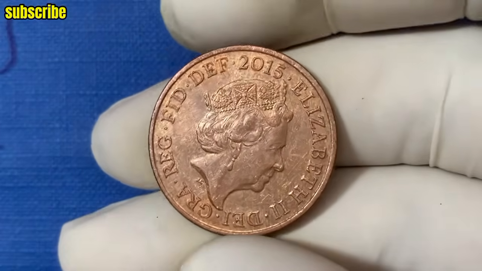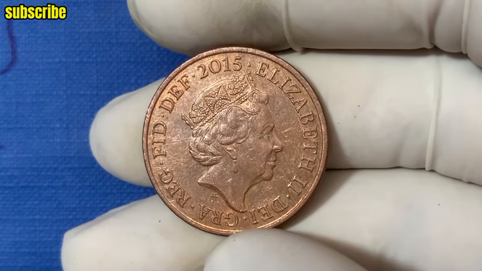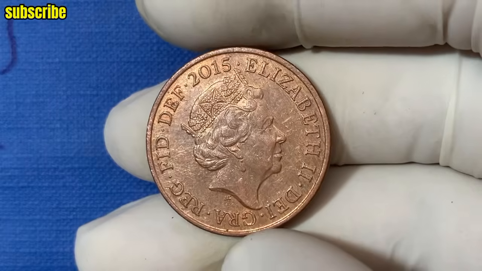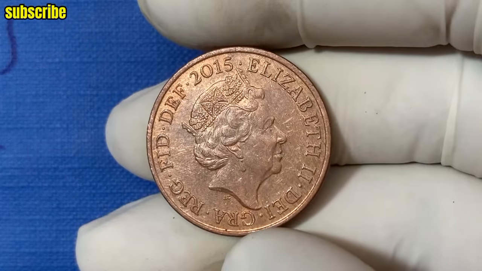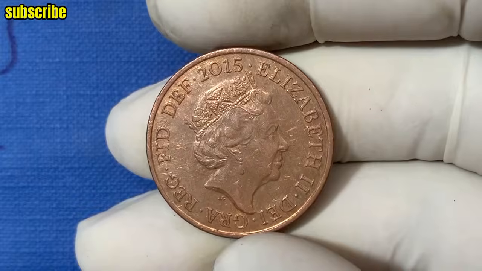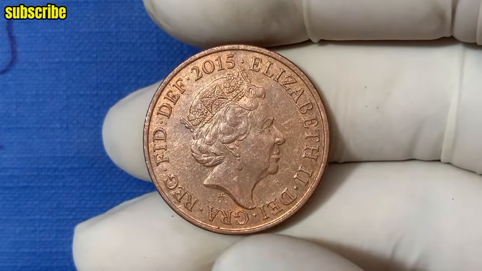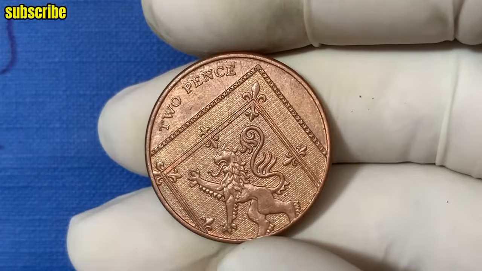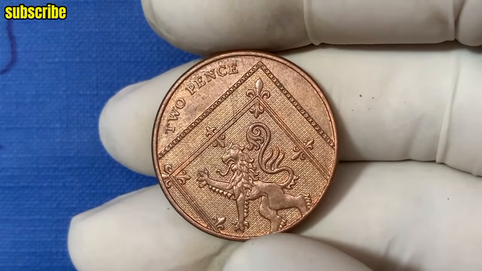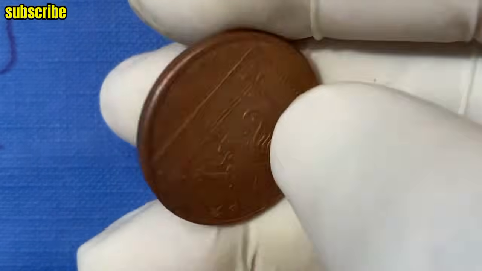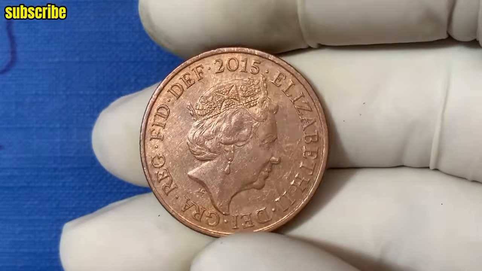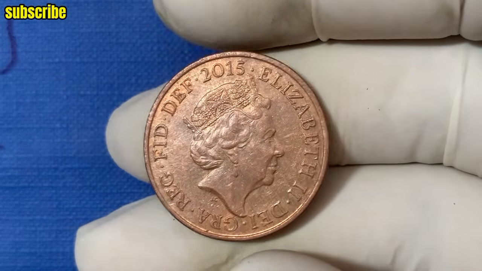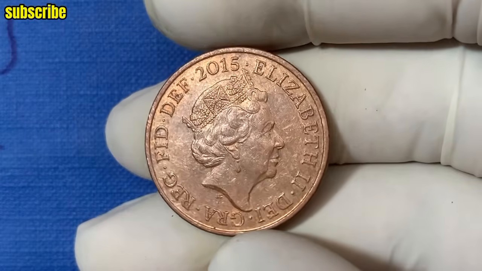This side features the fifth and final official portrait of Queen Elizabeth II, created by artist Jody Clark. Unlike earlier versions, this portrait has a more lifelike and intricate appearance, capturing the Queen with a sense of elegance and maturity. You can see fine details in her crown and facial features, and that level of craftsmanship makes this portrait one of the most celebrated among collectors. The inscription surrounding her image reads, Elizabeth II DG Reg. FD, an abbreviation for Elizabeth II, by the grace of God, Queen, Defender of the Faith.